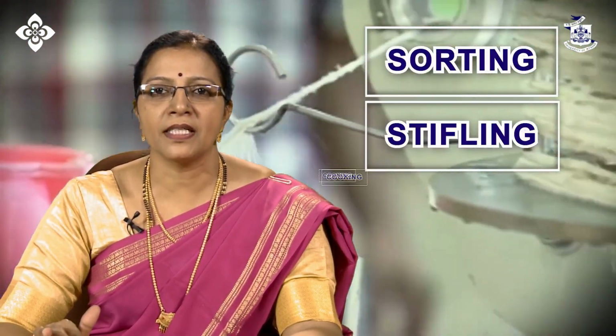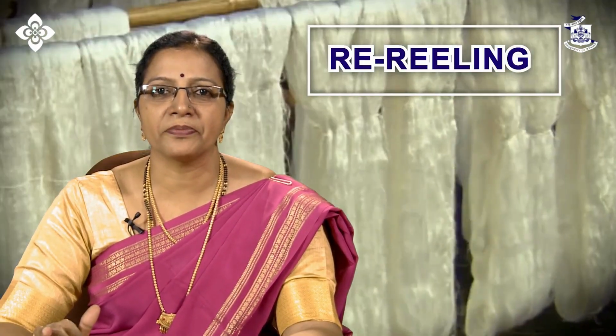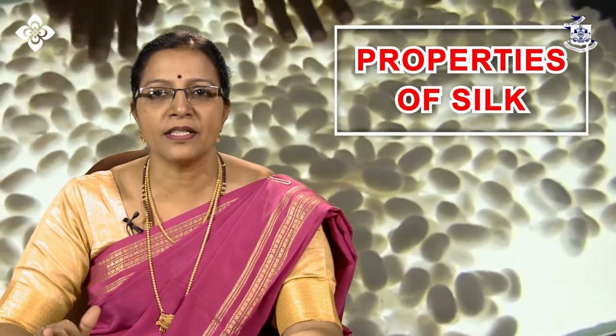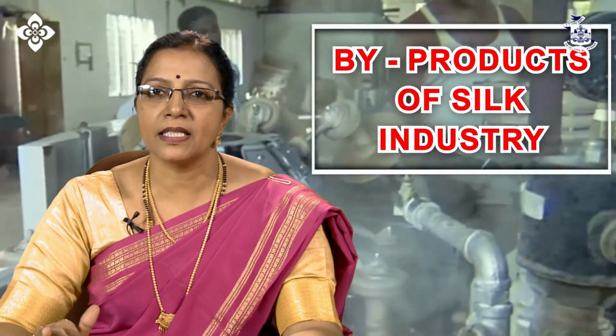In reeling technology, you can understand the significance and classification of textile fibers with special reference to silk. The course encompasses the procedure steps involved in the reeling of cocoons, namely sorting, stifling, cooking, reeling, re-reeling and fabric production. Further, the course also includes properties of silk, economics of silk rearing and byproducts of silk industry.